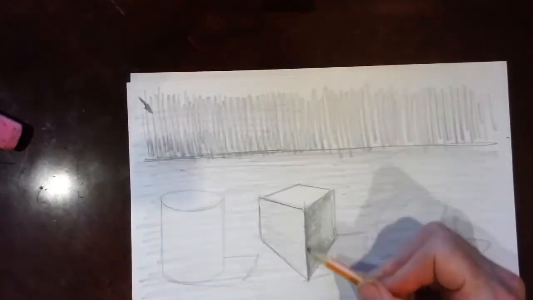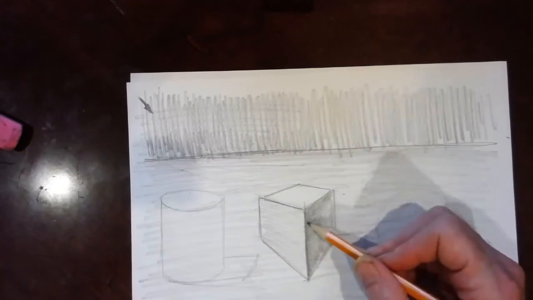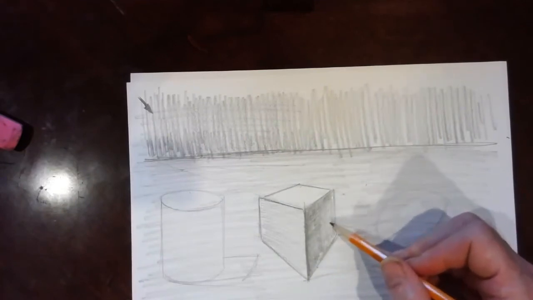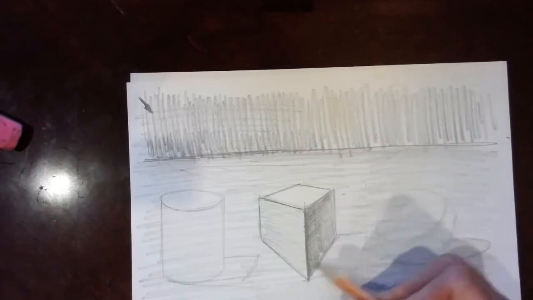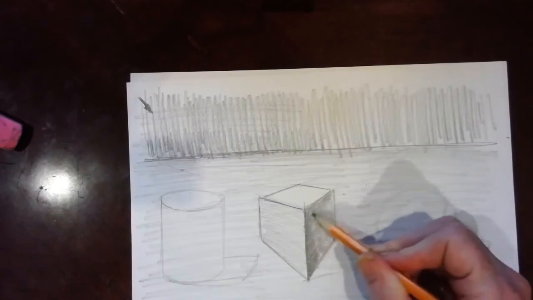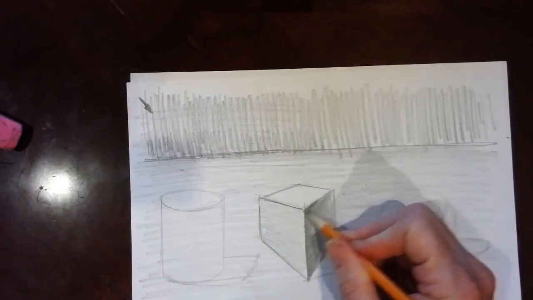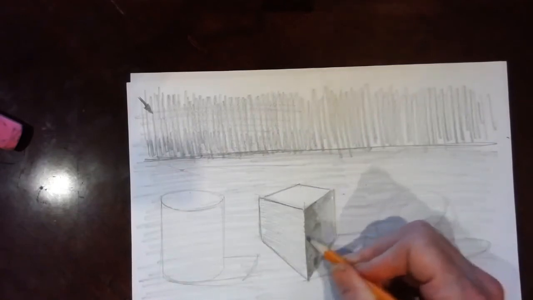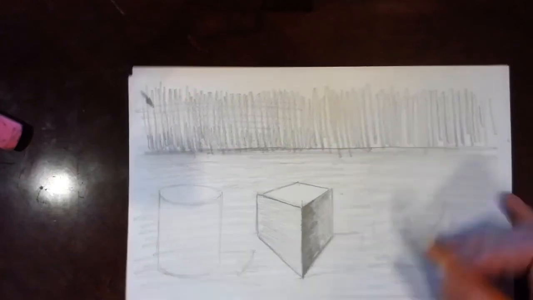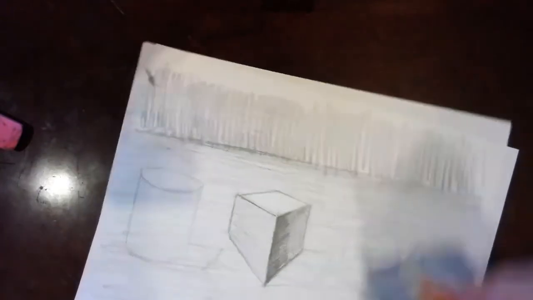So right here is the hard core shadow, and right here on this part of the dark side is going to be the reflected light. So it's going to go from really dark right here, my darkest dark, with the sharpest edges, and it's going to get lighter to kind of a gray light, not a really light light.